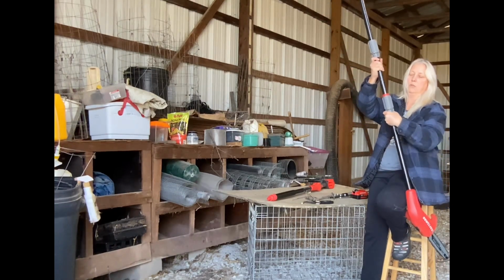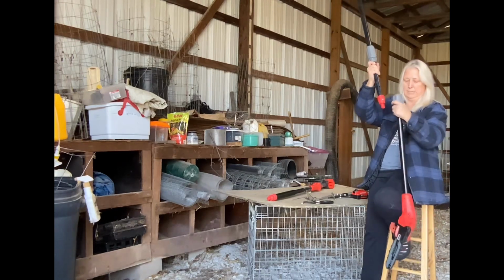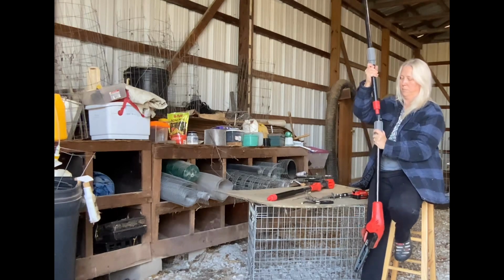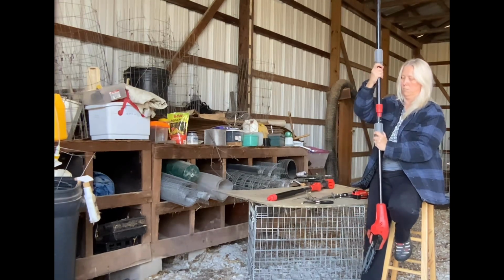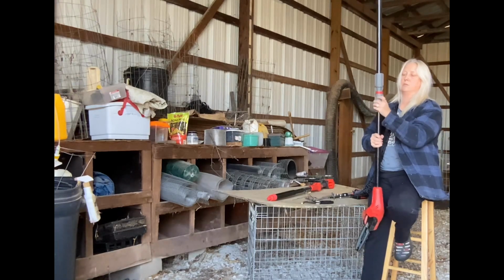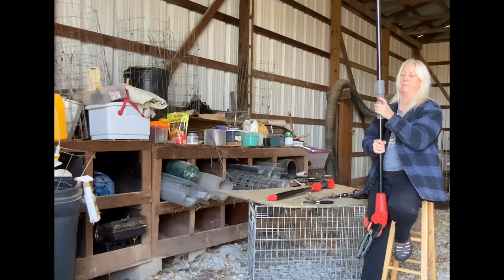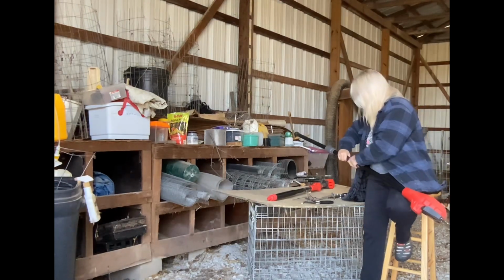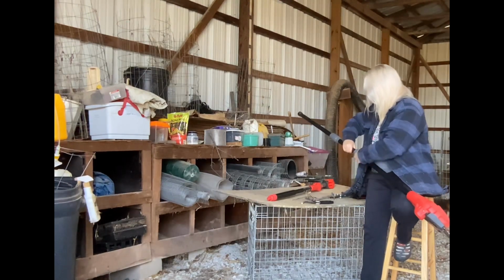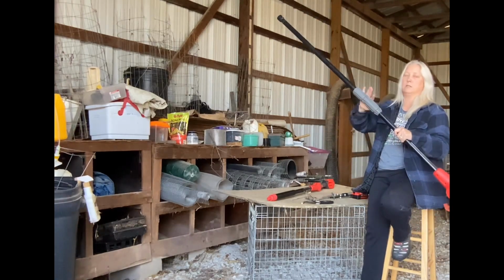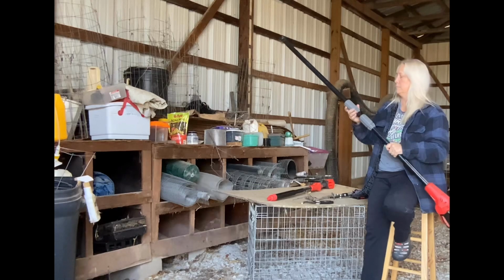Once it's lined up, you push that connector piece in and rotate it on. There we go. And then you're just going to screw that on. All right, keep screwing it on until the red plastic disappears.